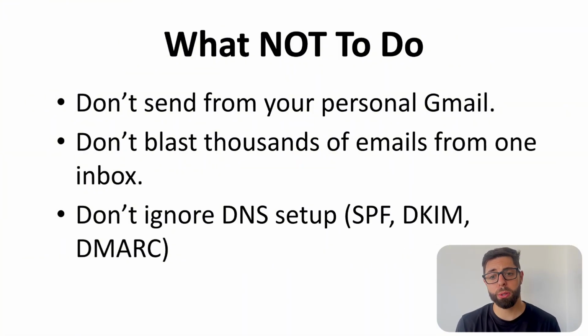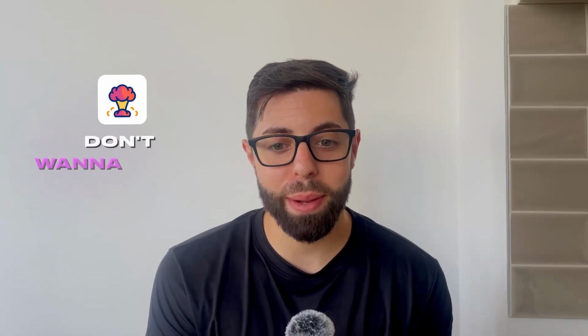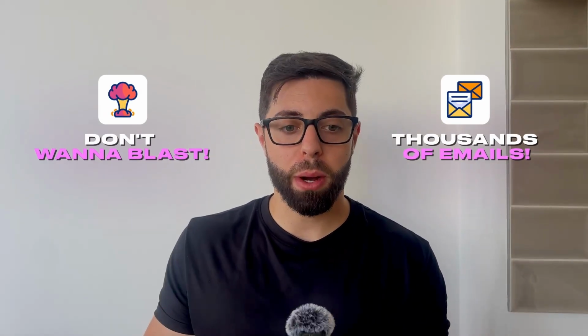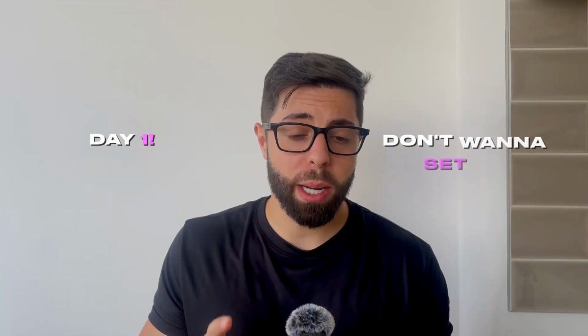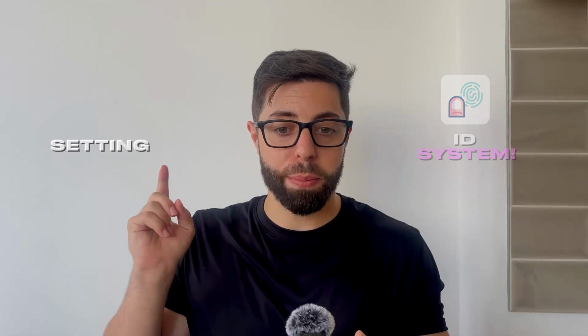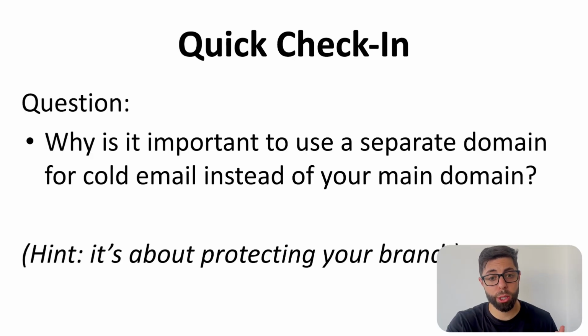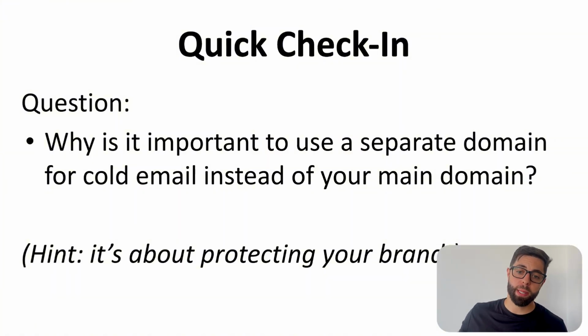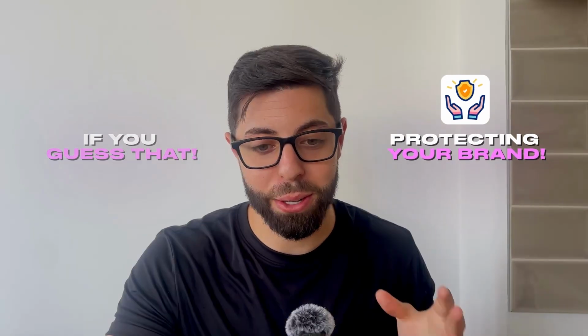What you don't want to do is you don't want to send emails from your personal Gmail. You also don't want to blast thousands of emails from your inbox day one. Also, you don't want to skip the security features and the ID system that we talked about, from setting up your SPF, your DKIM, then DMARC records. So for a bit of a check-in here, why would it be important for us to use a separate domain for cold email instead of our main domain? If you guessed that it's about protecting your brand, you're on the money here.